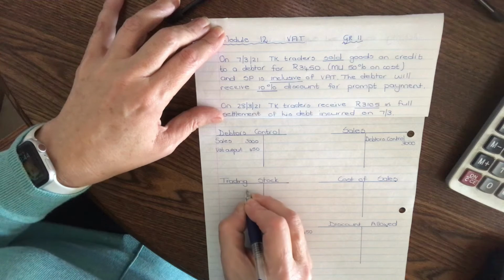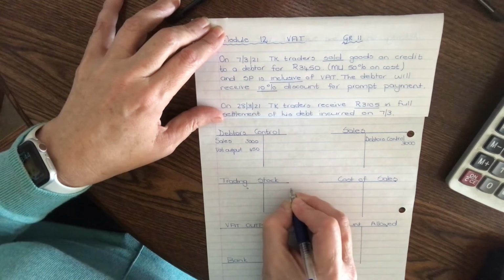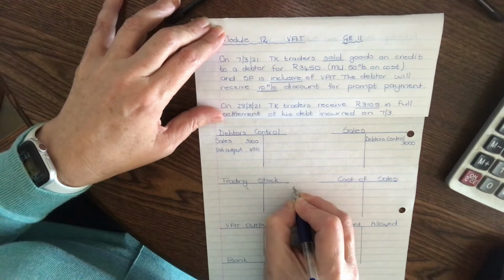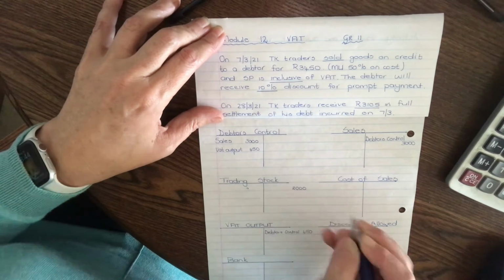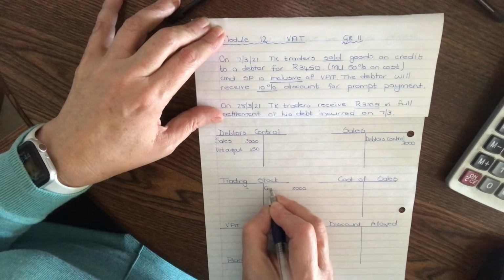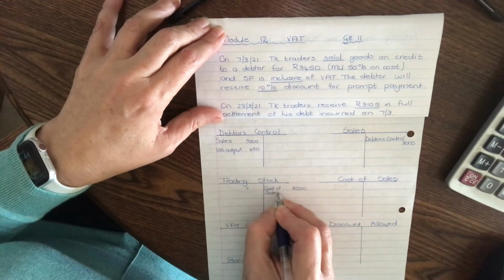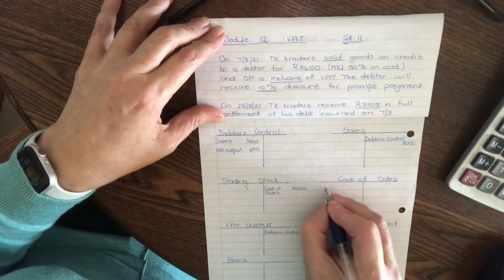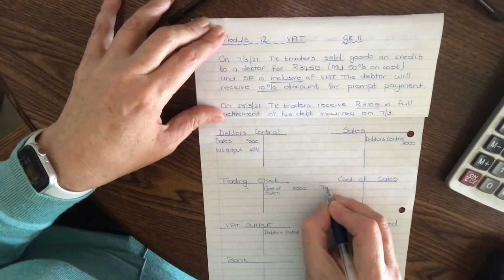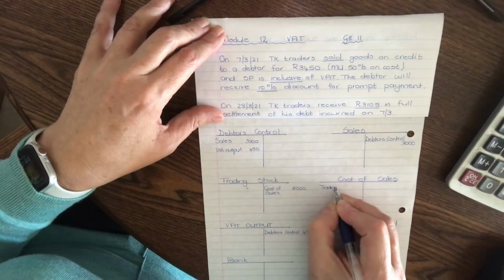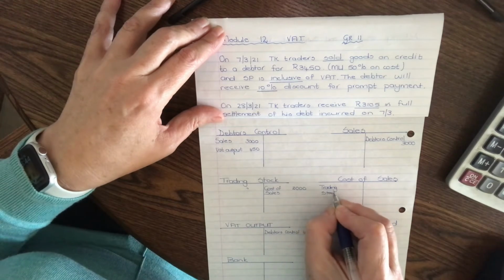Now that 2,000 Rand is the trading stock amount, which is always at cost price when we sell it. So 2,000, and the contra account is cost of sales. And in my cost of sales account, on the debit side, I have trading stock of 2,000.